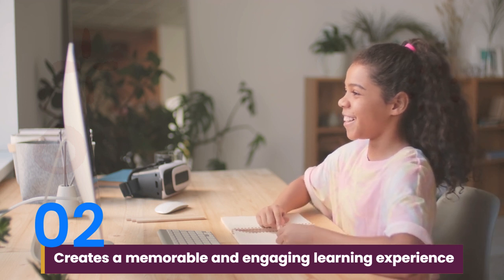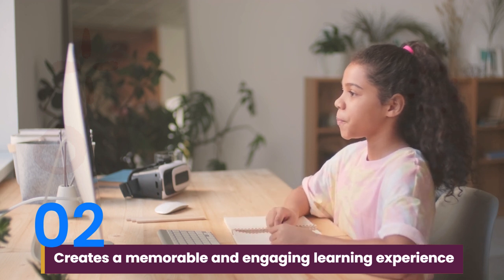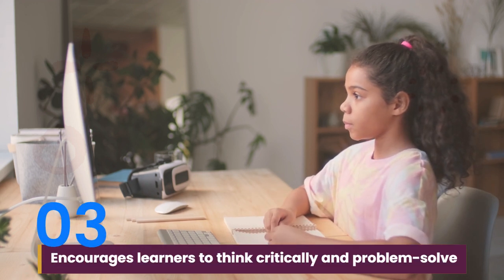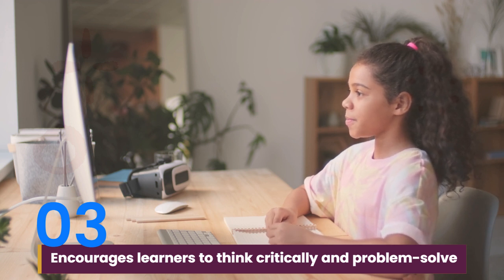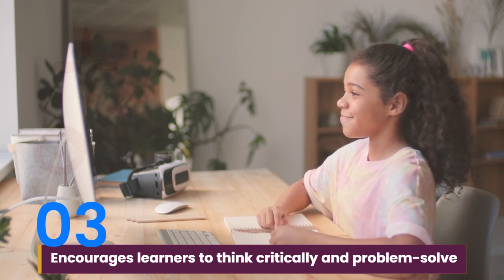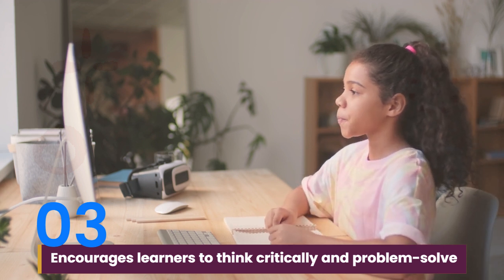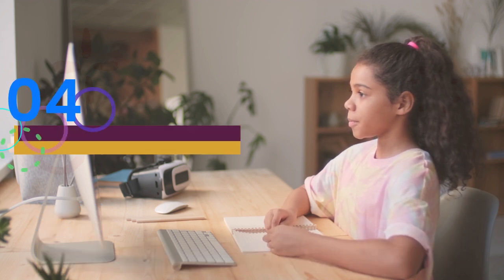Stories are inherently interesting and captivating, which can keep learners engaged and motivated to continue learning. Third, storytelling encourages learners to think critically and problem solve. When learners are presented with a story, they're not just passively consuming information, they're actively trying to make sense of what's happening and how it relates to the topic at hand.